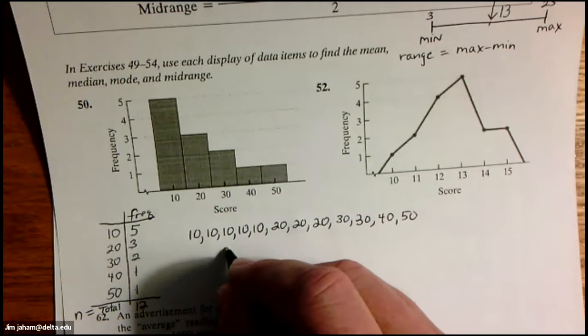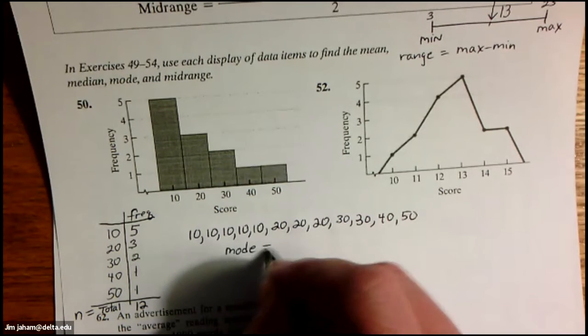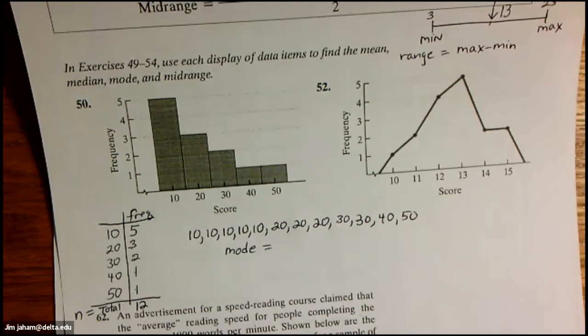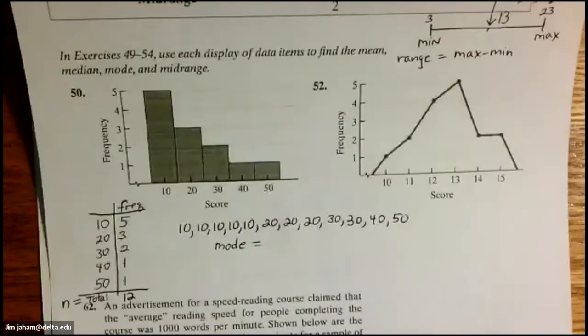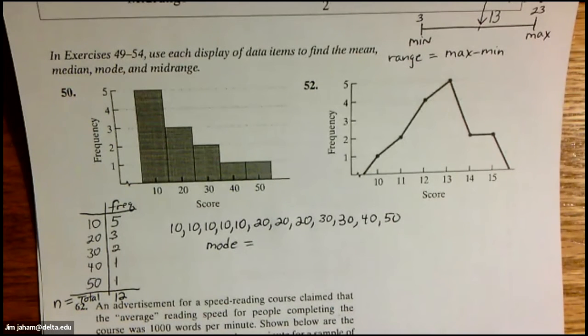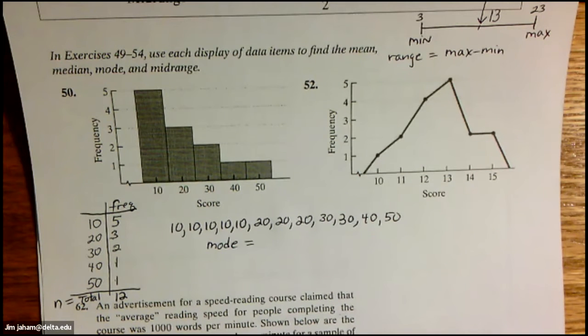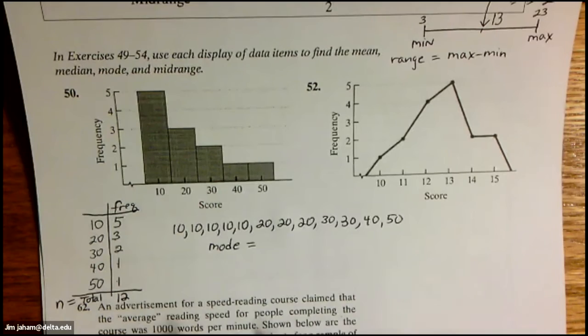Okay, enter into the chat box, not the quiz box, what's the mode? The mode is the most frequently occurring data value. Go ahead and enter it over there in the chat box. Okay, I see 5 answers. They're all correct. It's 10.